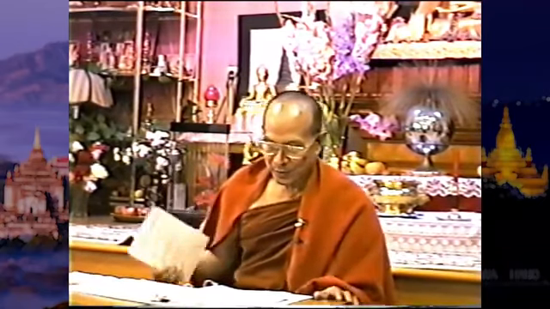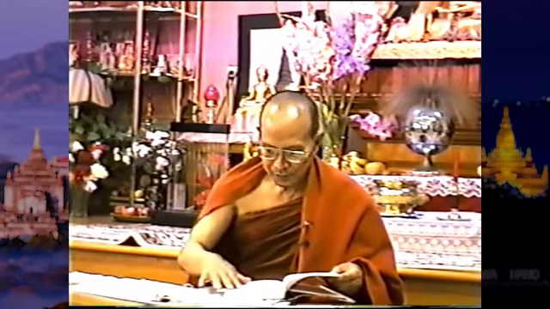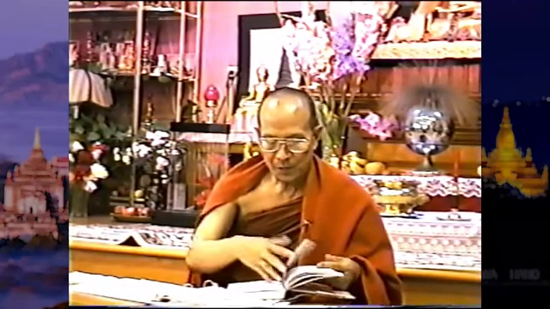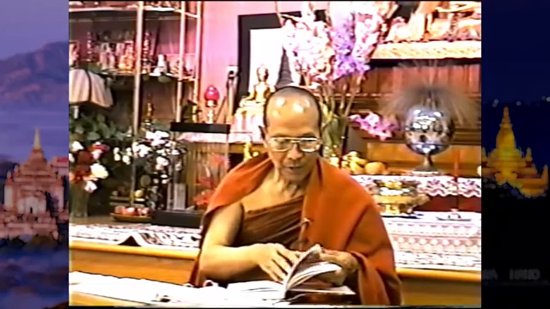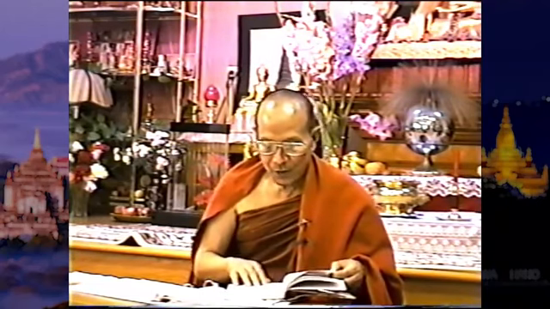Now in the translations, in the Path of Purification, and also in this book, the word base is used. But I think that's not so good. Wholesome consciousness pertaining to the base of infinite space.